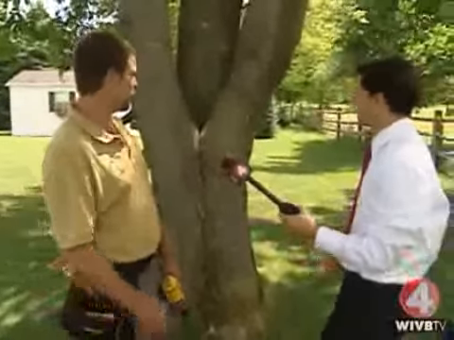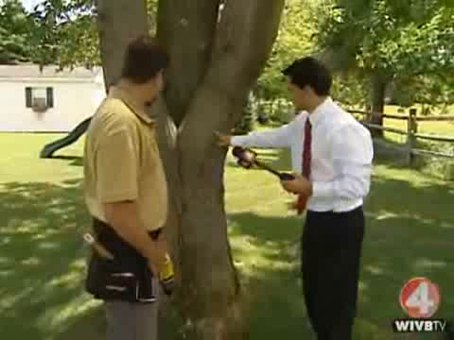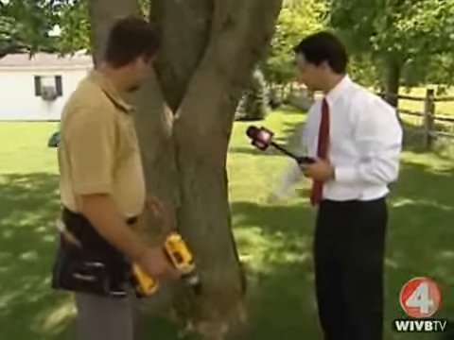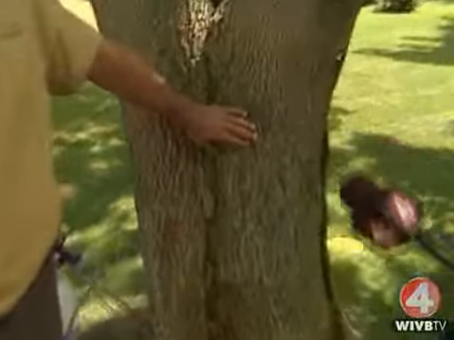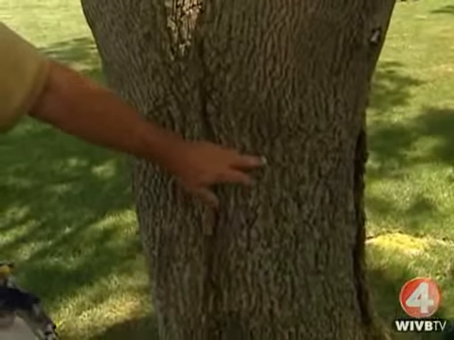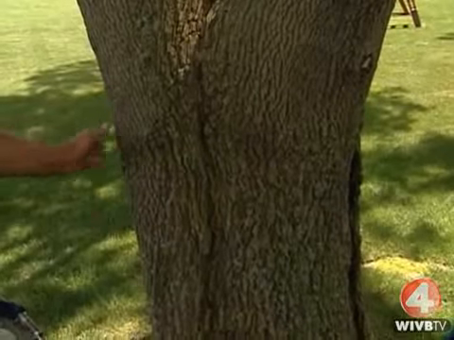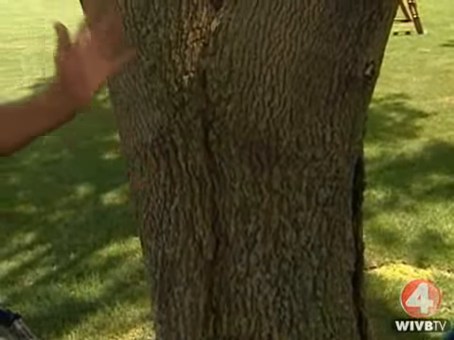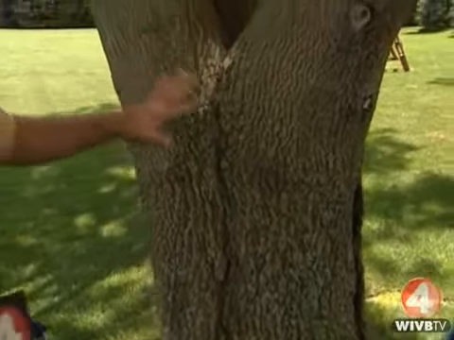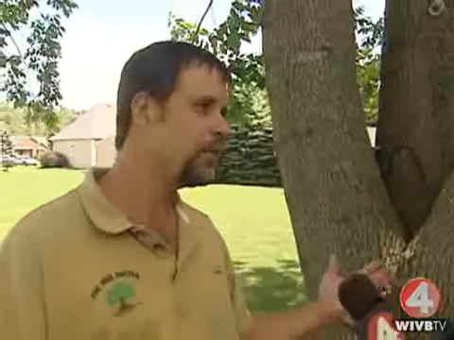greatest identifier. Another thing that you can look for is a grayish bark that, on the mature ones, has a very corky feel to it with large ridges and so on. That's another way that can help you identify the tree. However, younger ash trees will have more of a smooth gray bark.